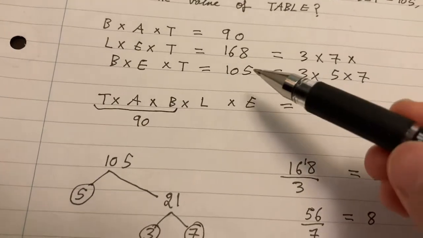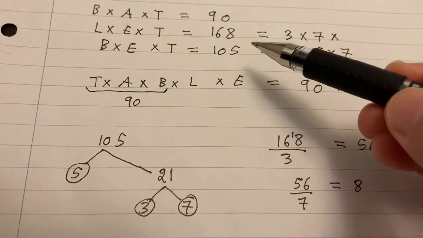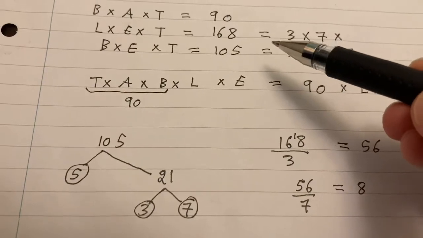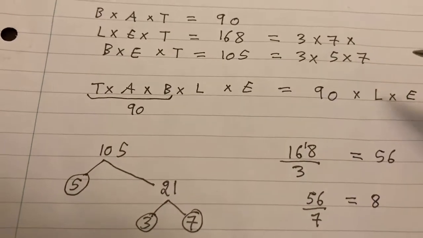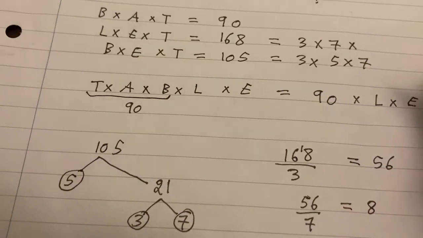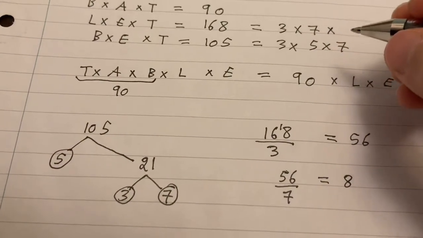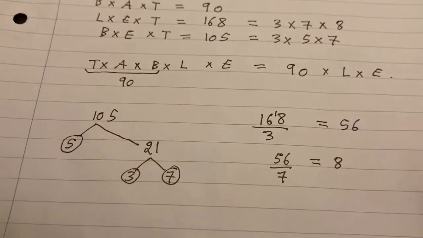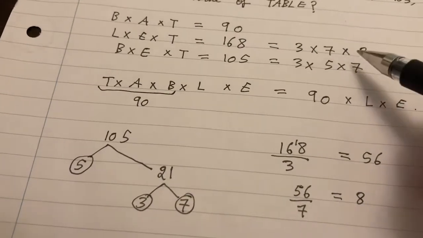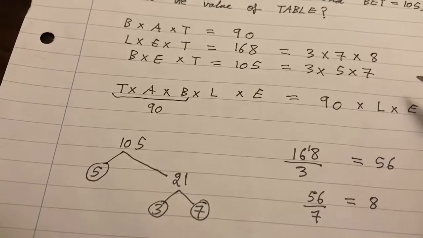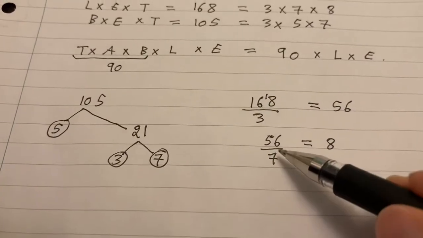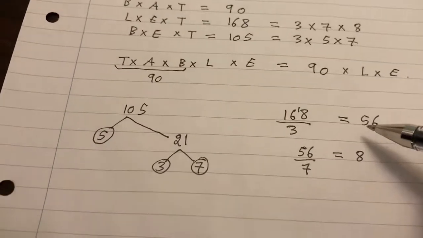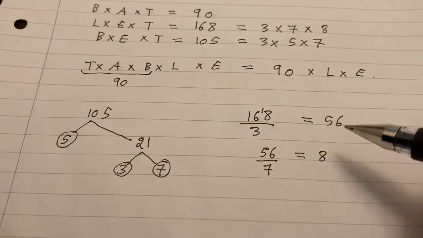One easy way to see that 5 is not a factor of 168 was also because it does not end in 0 or 5, so it's not a multiple of 5. So the factors are 3, 7, and 8. And you can also double check: 3 times 7 times 8 gives us 168, because 7 times 8 is 56, and then 56 times 3 is 168.